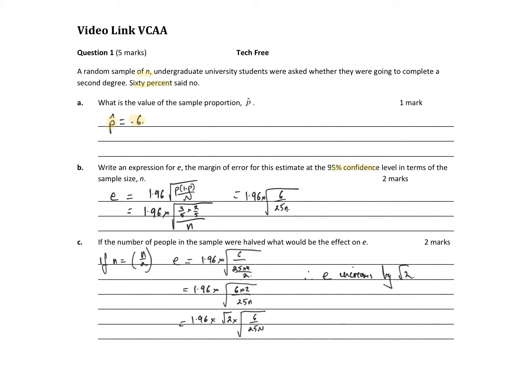So the margin of error is plus or minus 2 standard deviations. Specifically, though, it's 1.96 standard deviations. So 1.96 times the square root of P times 1 minus P on N, which gives me, just substitute your P and 1 minus P in there. 3/5 times 2/5 is 6 on 25, divided by N, 6 on 25N, yeah?